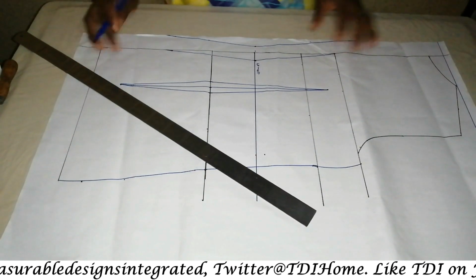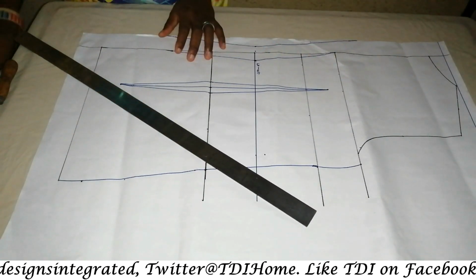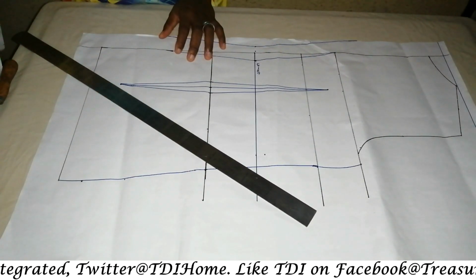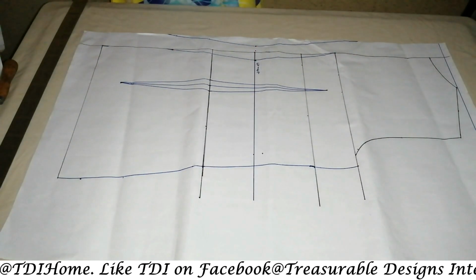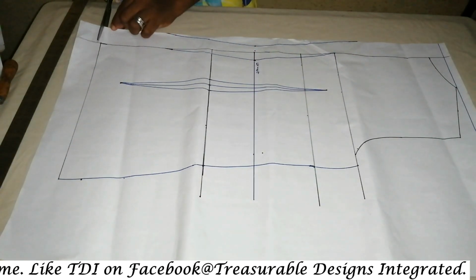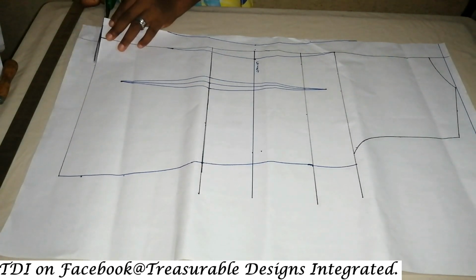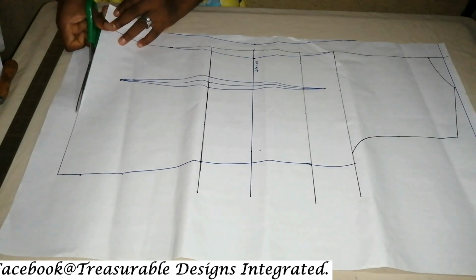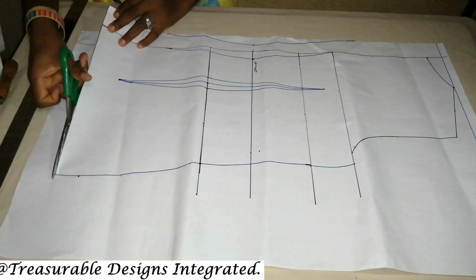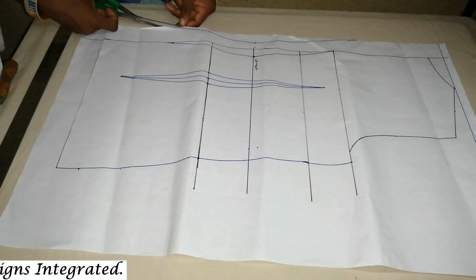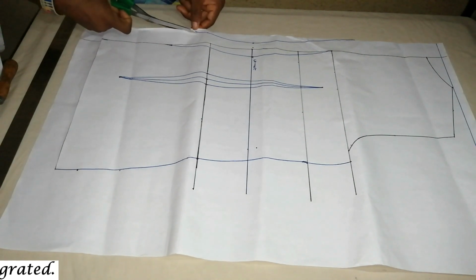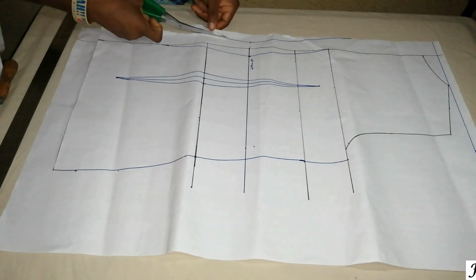So with this, let me cut through so that we can know how to cut. I'm cutting the back first. For you to cut this, just come right here and cut the excesses.